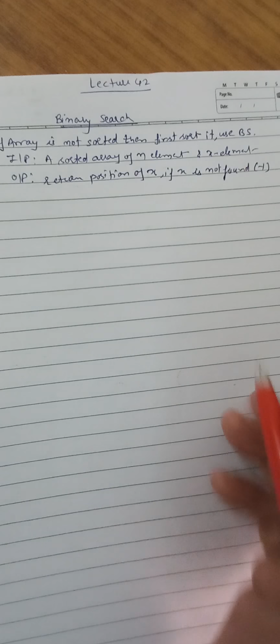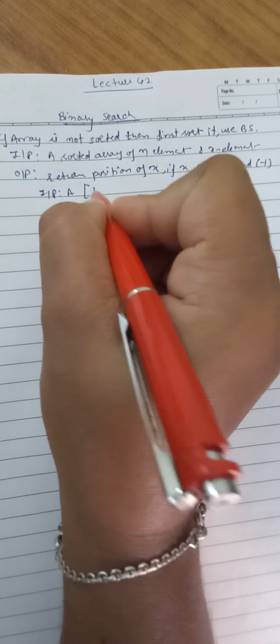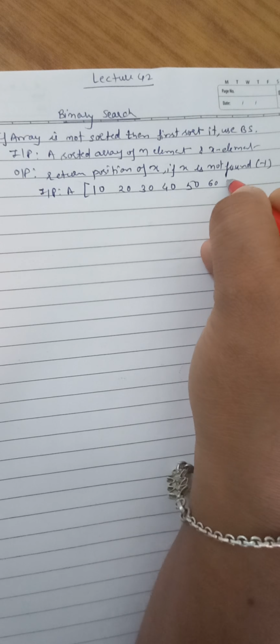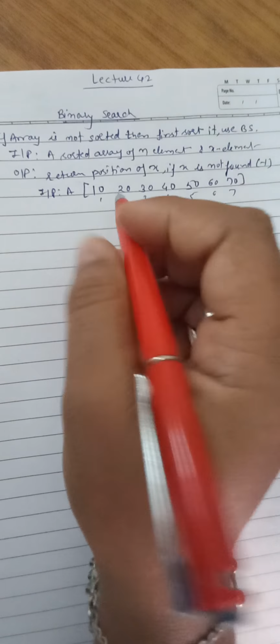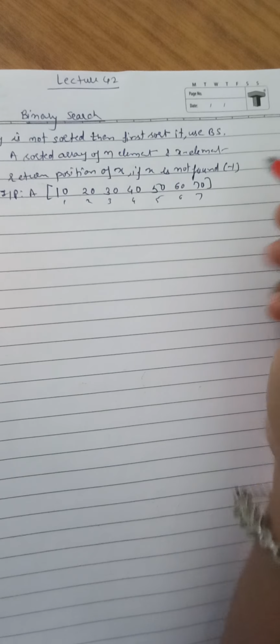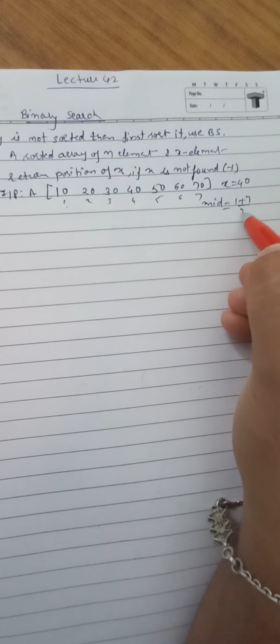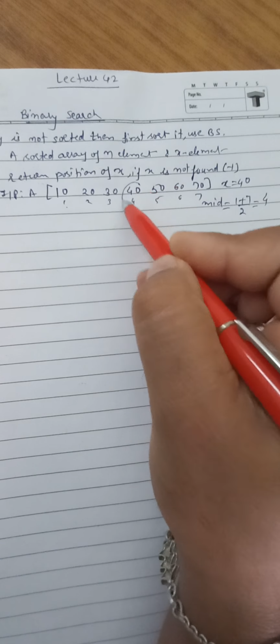So suppose we have an input array with indexes 1 2 3 4 5 6 7. First we need to search for 40. So first we will calculate the mid element. Mid, first and last, 1 plus 7 by 2, that is 4. So what is on the fourth position? In the fourth position we got the 40.